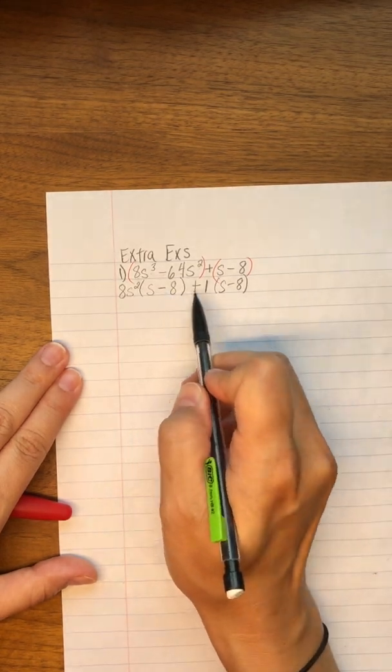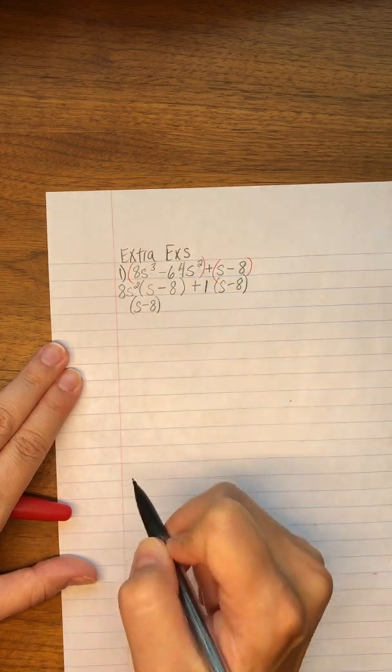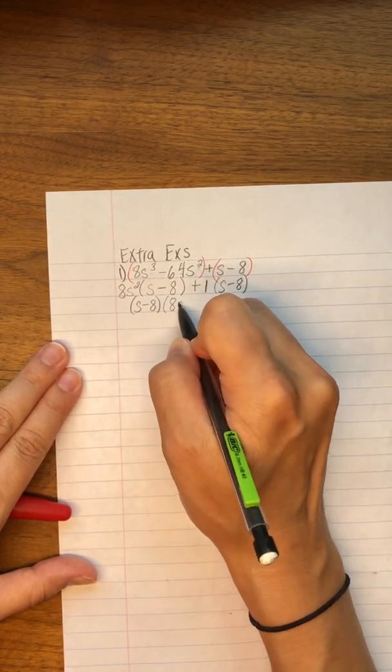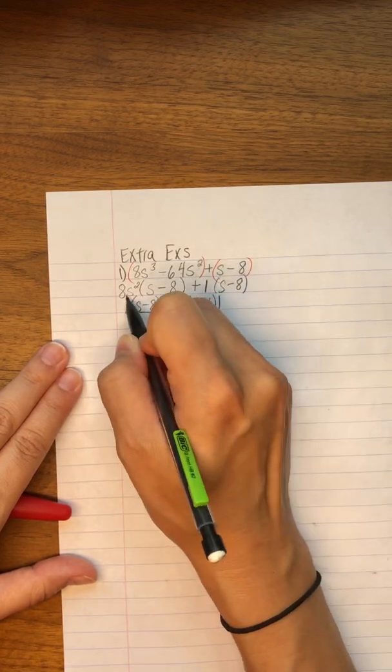Notice our common group is both s minus 8. That's going to be the first part of our answer. And then let's group together our GCFs, which were 8s squared plus 1. And that's our answer just like that.